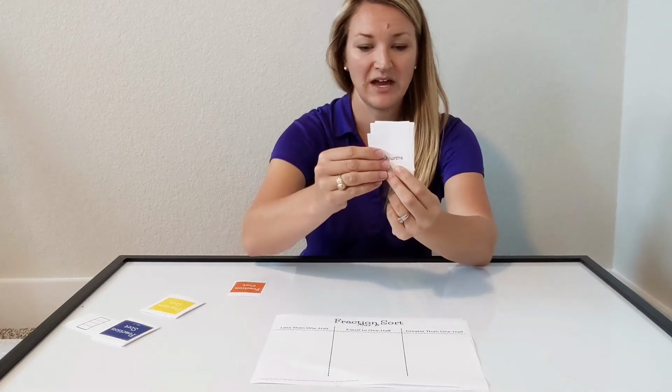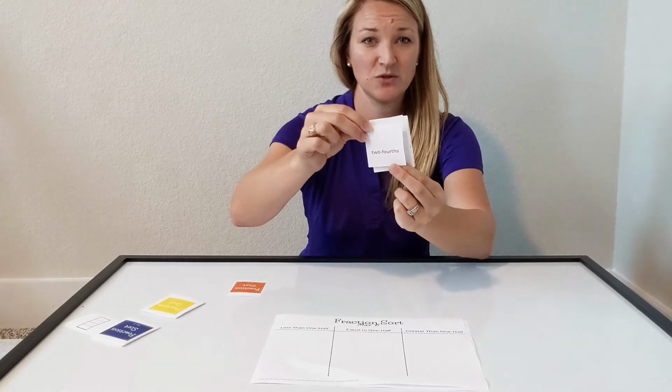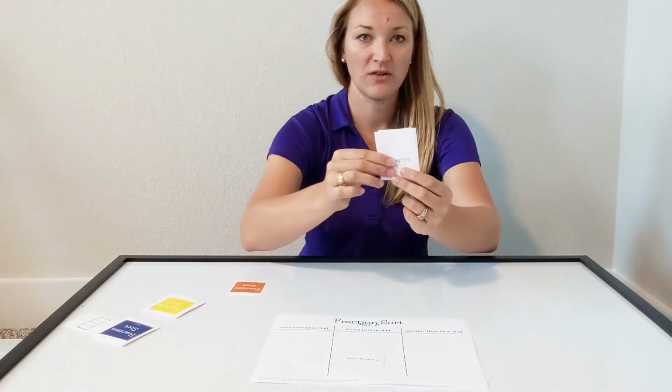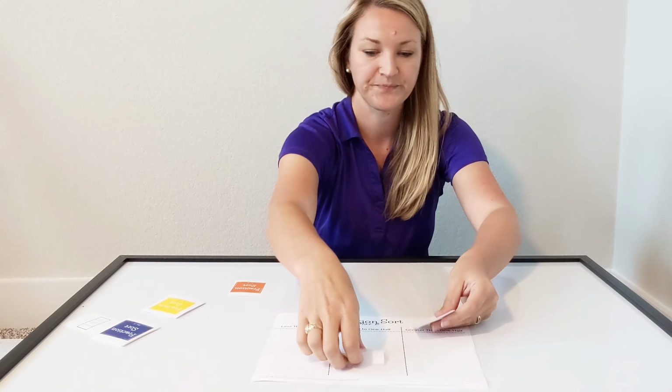So then they would take that card, they would recognize that when they partition a shape into fourths and take 2 of them, it's exactly 1/2. So they would sort it in the middle column and continue partitioning and sorting the rest of their cards.